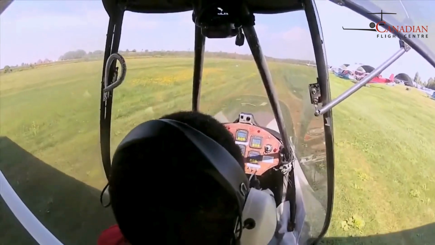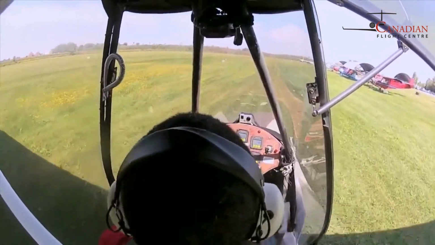Baldwin Unicom, Challenger Ultralight Charlie Sierra Golf, taxiing to runway 19.